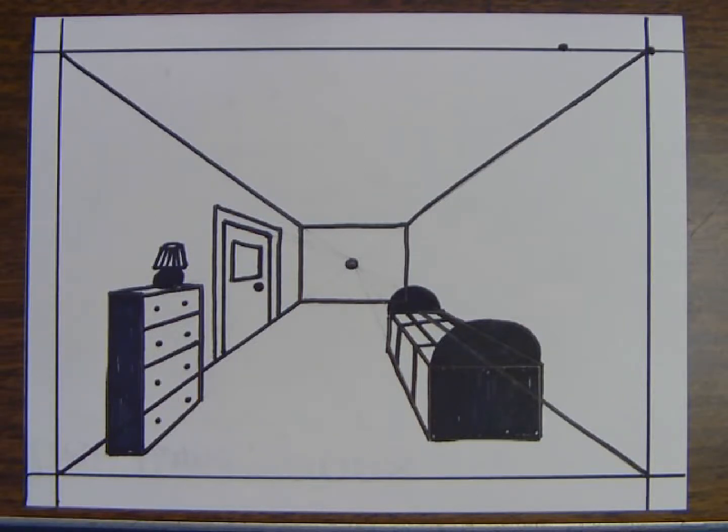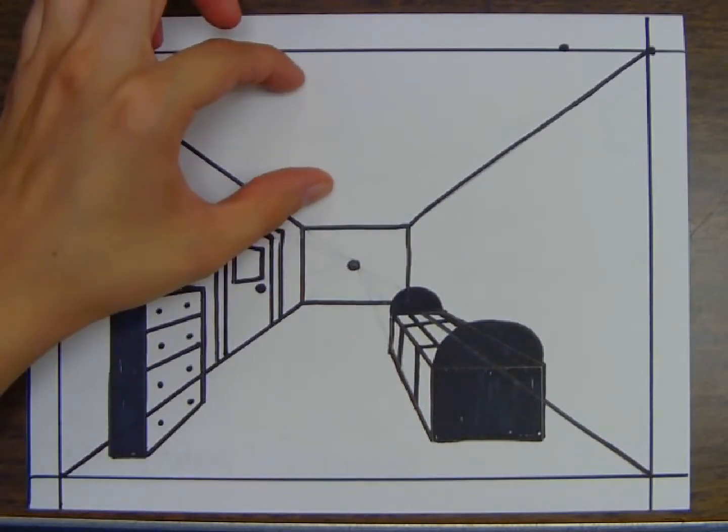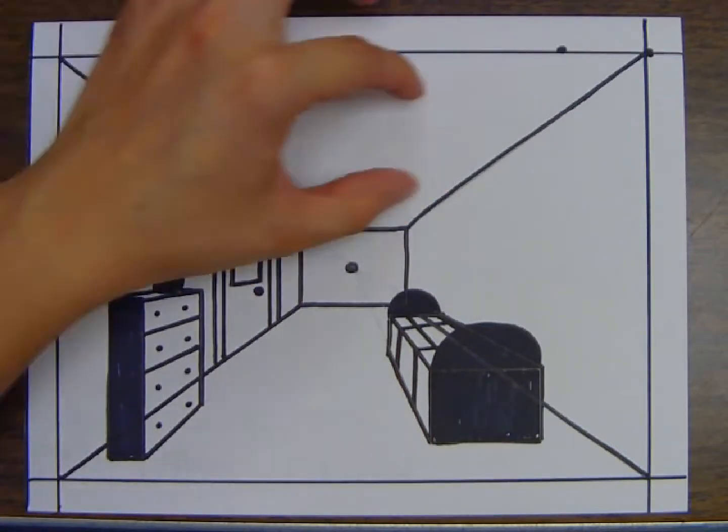Okay, and we are back. So again, this is another step that was not in the packet, okay? But if you are able to draw a regular window, okay, or even a box, a poster, then you can draw a skylight. So we're going to talk about drawing a skylight inside the ceiling here, okay?